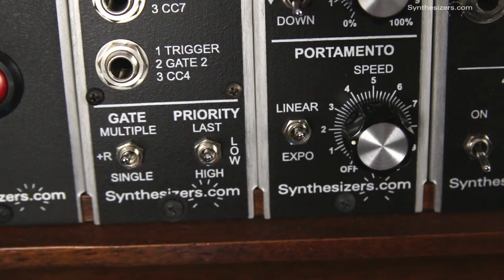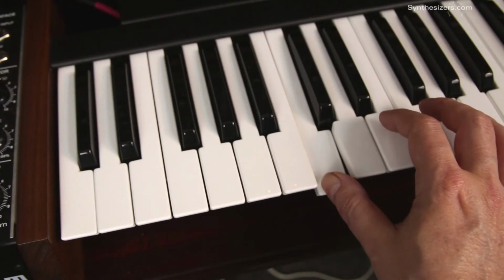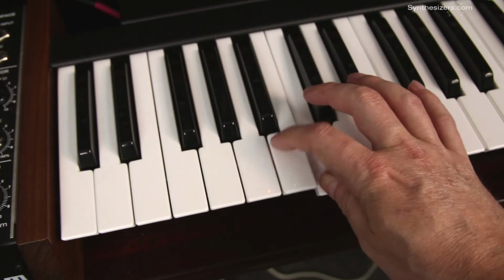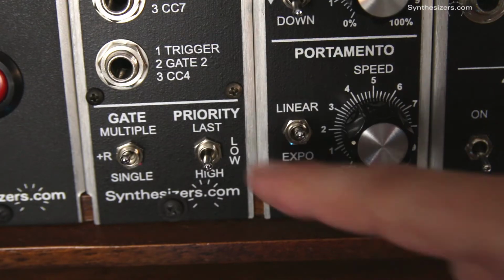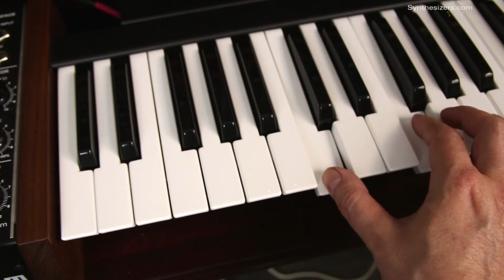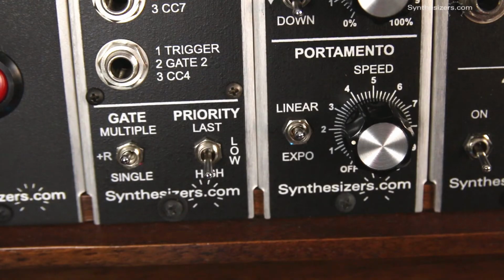The Q174 also gives you complete control over note priority and gates. This controls what happens when multiple keys are pressed. With these switches, you can emulate the keyboard response of virtually all vintage and modern keyboards, including the Mini Moog with its low note priority, or a vintage Chord with its high note priority, or the more modern last note priority.